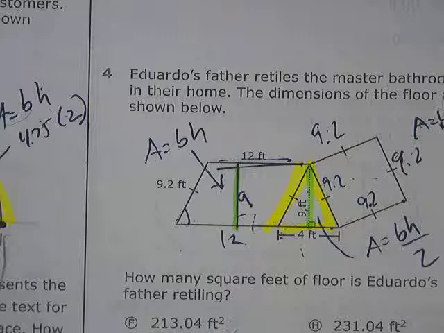So you have an answer for this one, an answer for this one, and an answer for that one. Then 3 answers, just add them together, and you'll get your final answer.